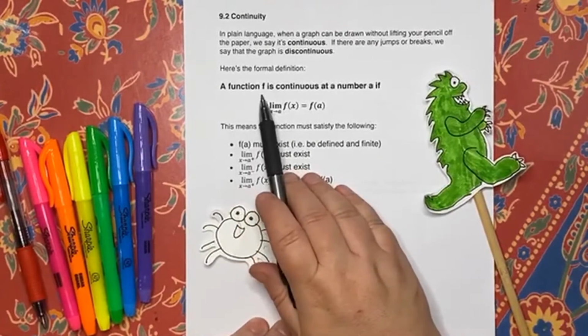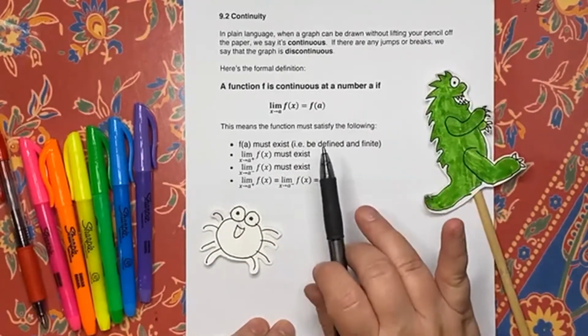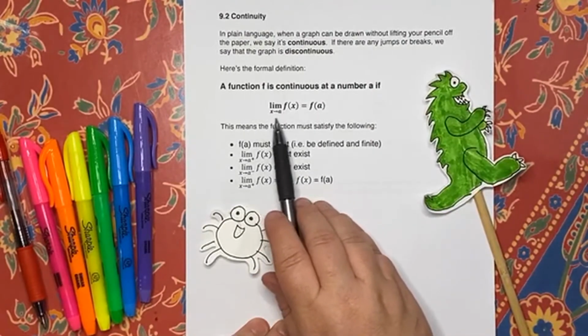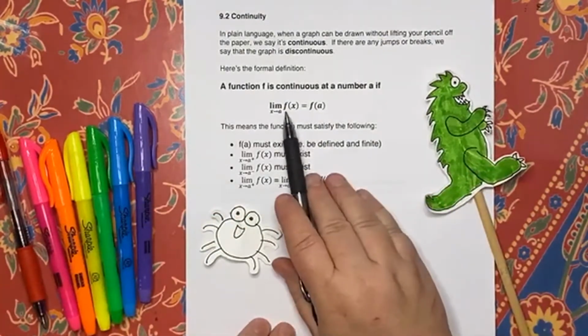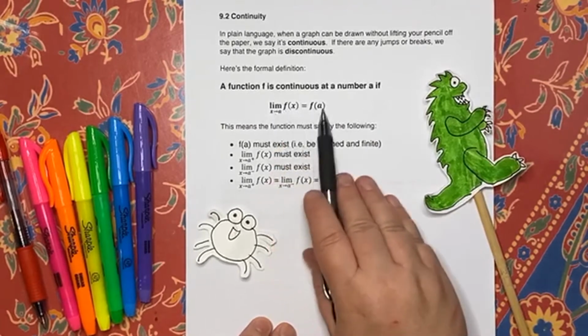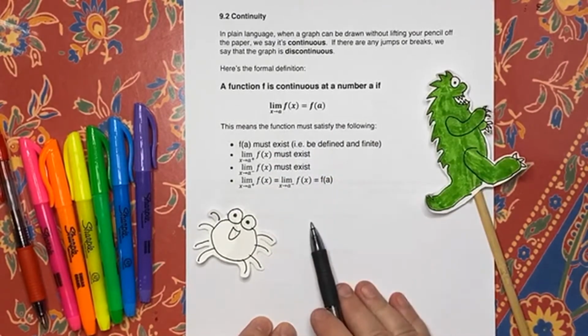A function f is continuous at a number a if, and then here are the rules: the limit as x approaches a, notice it's a two-sided limit, so coming in from both sides, of f of x is f of a. And what this one little statement means is all of this stuff, which is pretty cool.